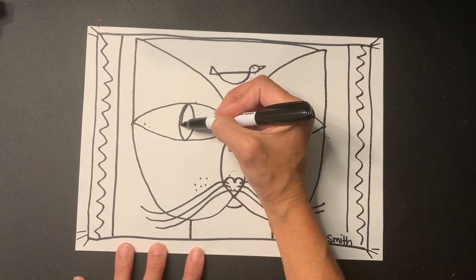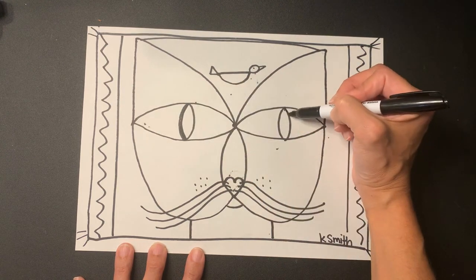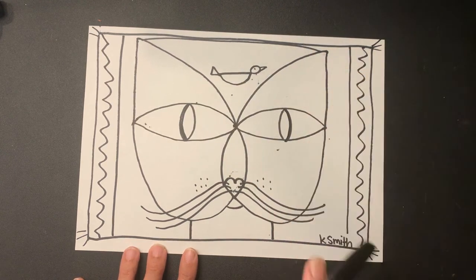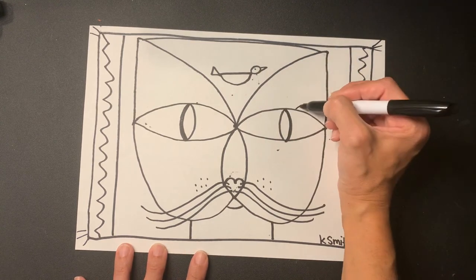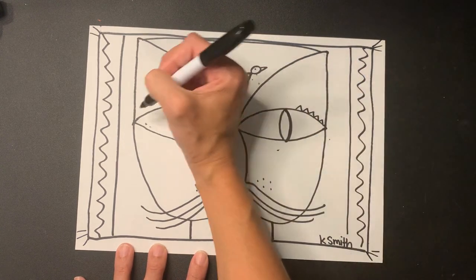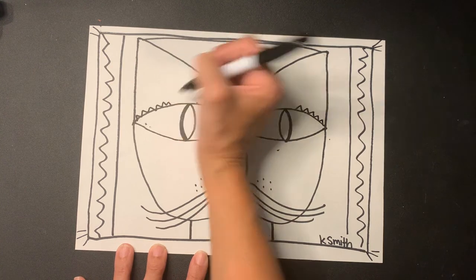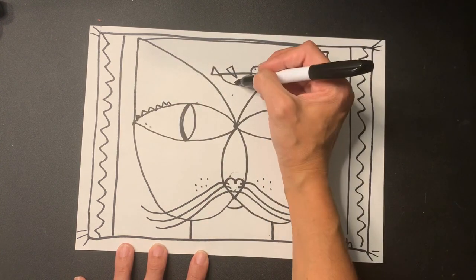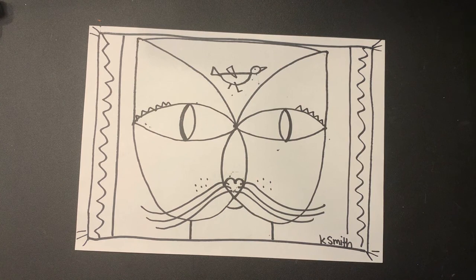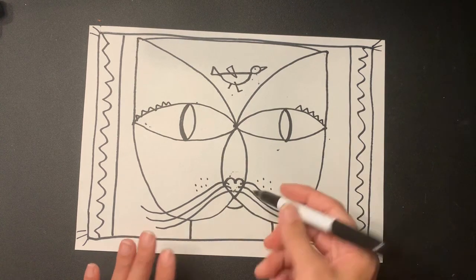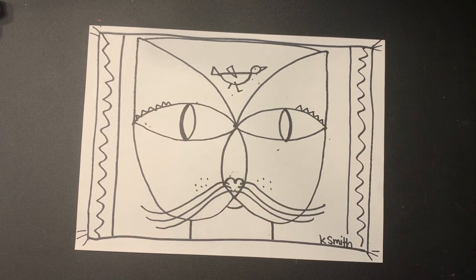And then I'm going to add some dark, thick lines for the eyes. Maybe some designs here if you want to make eyelashes. Or add a wing and some legs to your bird. And now add color and have fun with it. You can outline it in Sharpie or a black marker if you would like. And then color it in. Have fun, and then don't forget to post a picture of it so I can see your beautiful art.